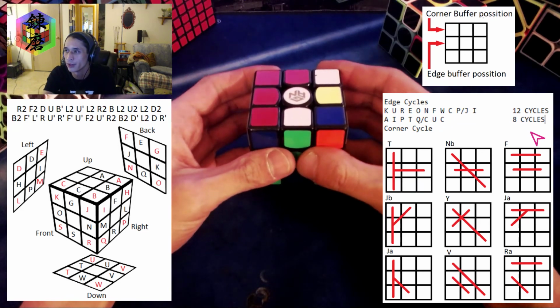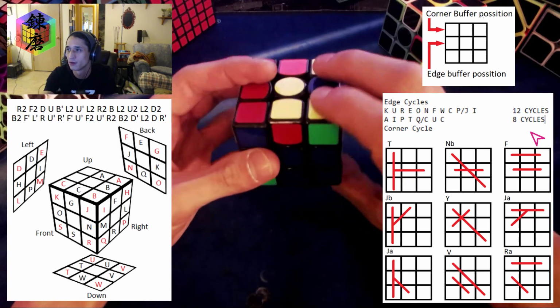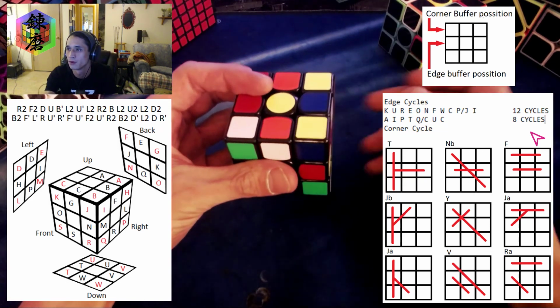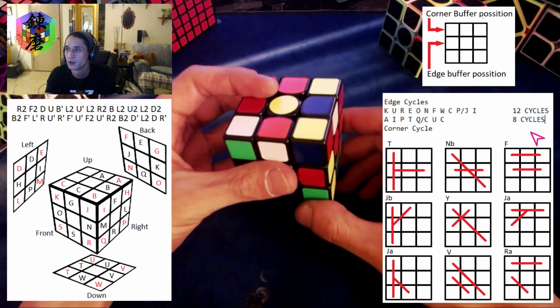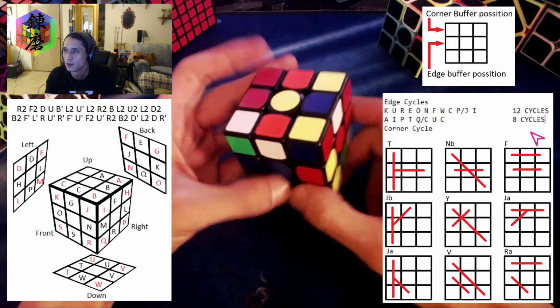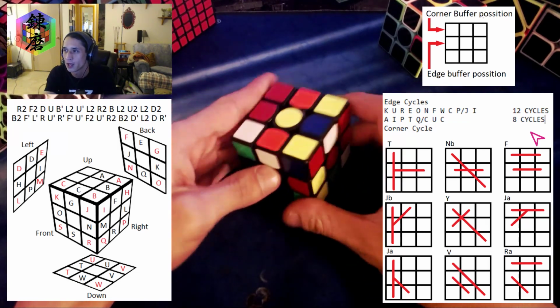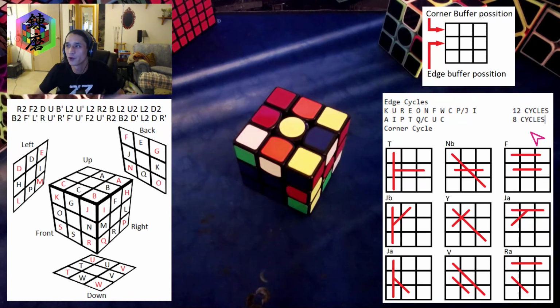And then we would undo our setup move. And we see our corner piece is solved and our edge piece. And you would proceed like that through the remainder of the solve, until you got to this breaking point here where you're done with both, and then you would just go ahead and finish your edge cycles there.